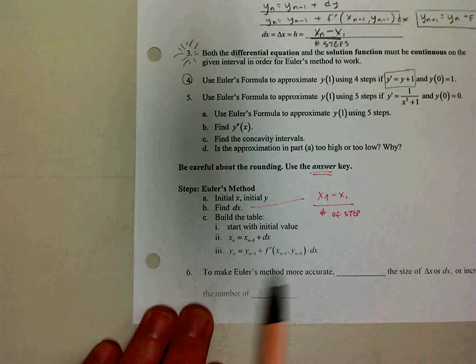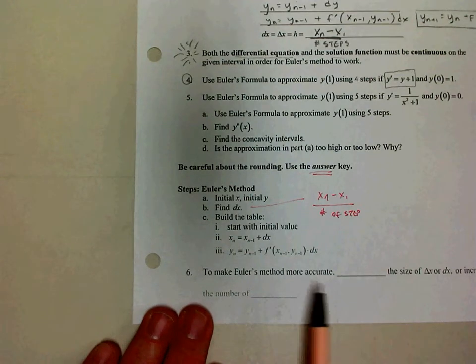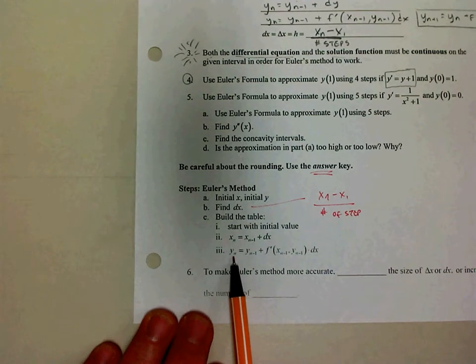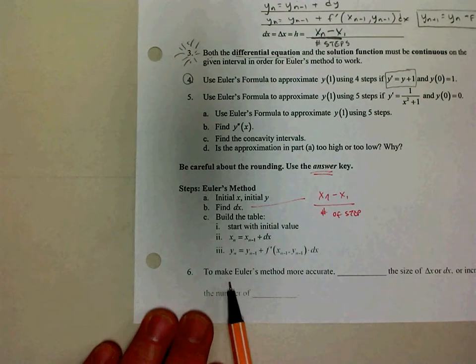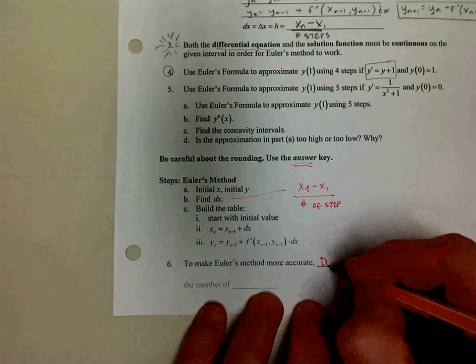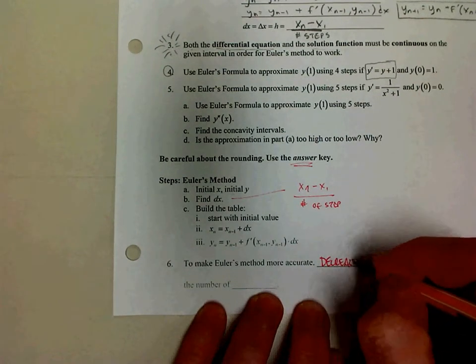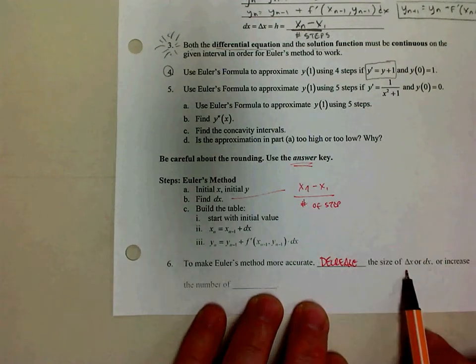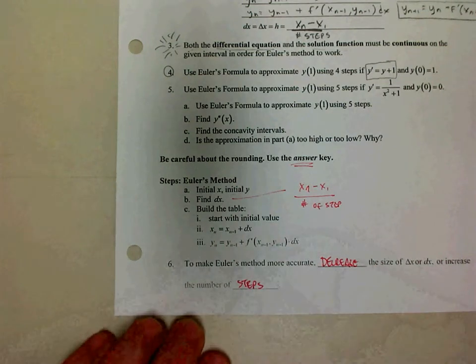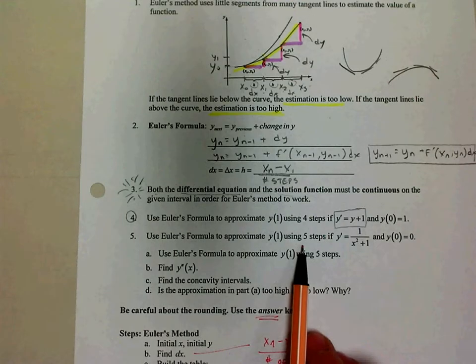That's Euler's method. Okay? Now, to make Euler's method more accurate, we're going to decrease the size of dx, or delta x, or increase the number of steps. So a 5-step is going to be more accurate than a 4-step, than a 3-step. A 6-step would be more accurate than any of those.